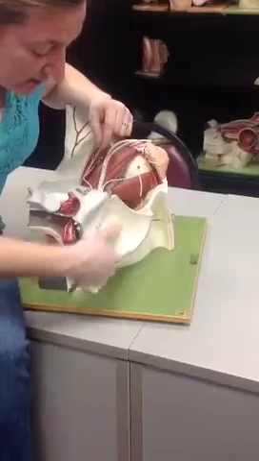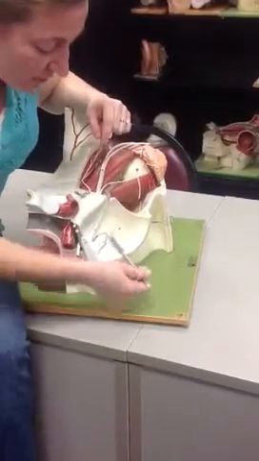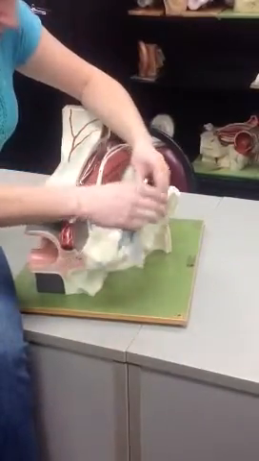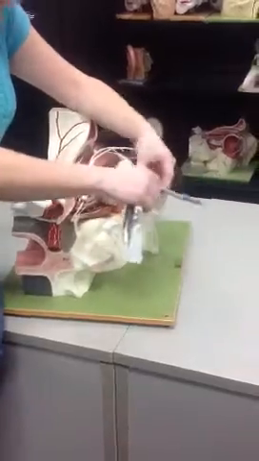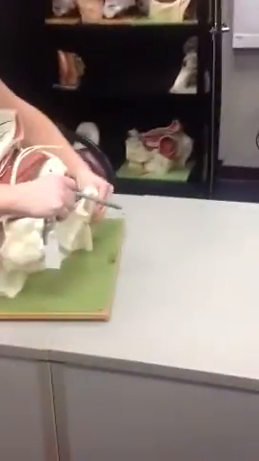This is the ophthalmic branch of trigeminal. This is the maxillary branch of trigeminal. We're going to open this up and look at it on the inside here.